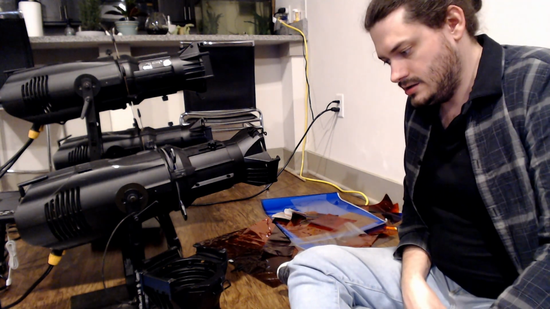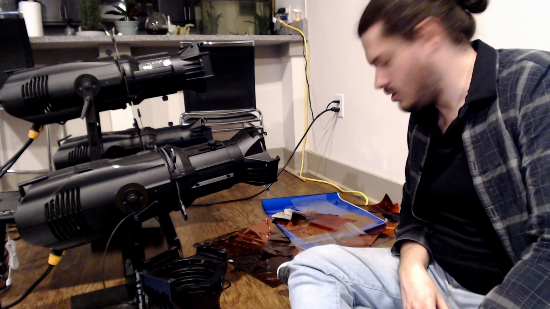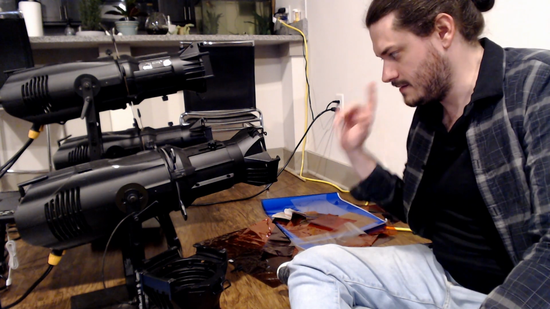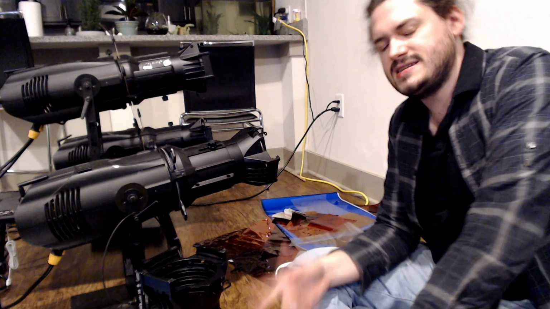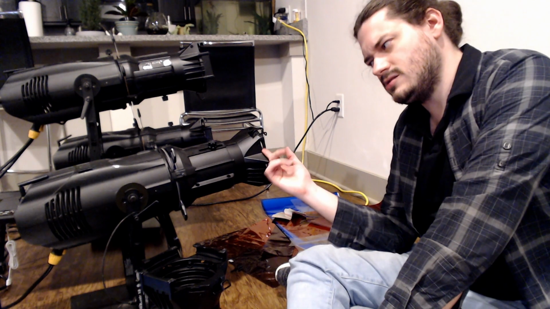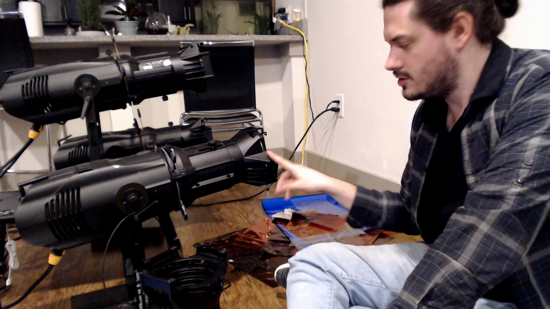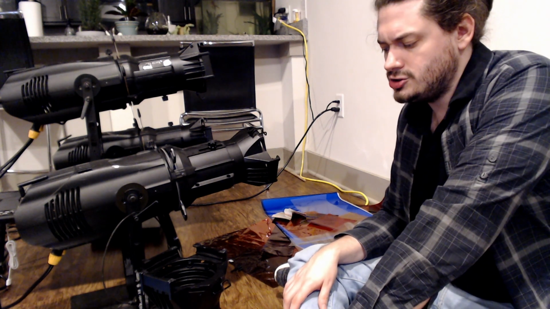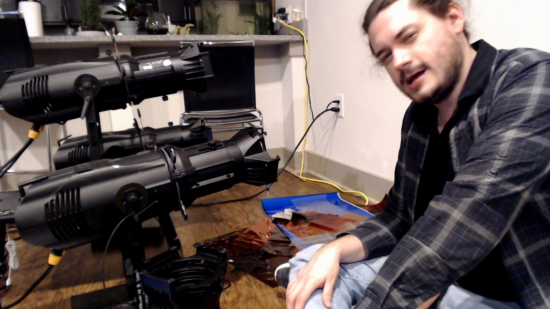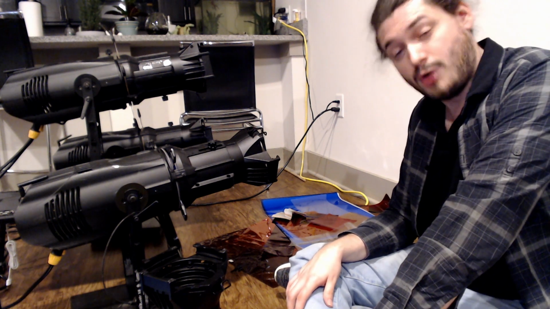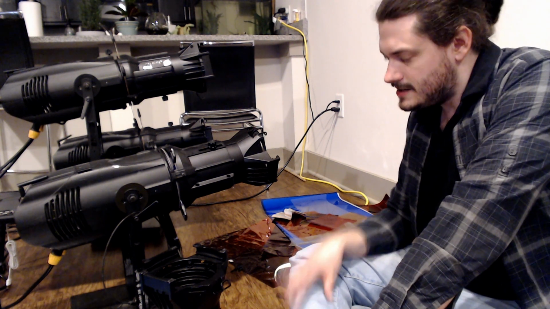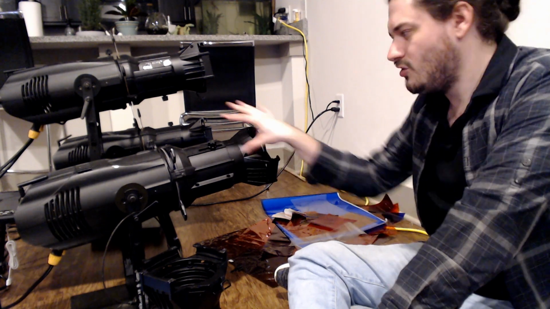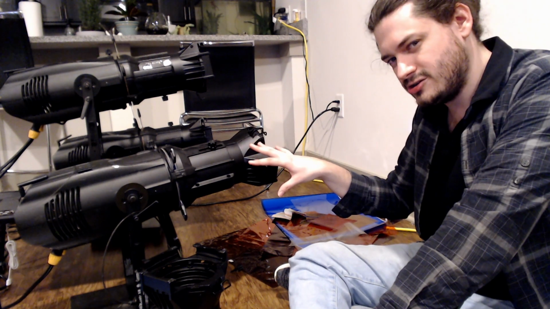You could do a whole dance plot with nothing but these guys. That's not typically how it's done because these are a little bit more expensive and you don't actually need this full feature set a lot of the time. The other two major instruments that you're likely to come in contact with are a par, which is basically this, but without all the fancy lenses and shutters.